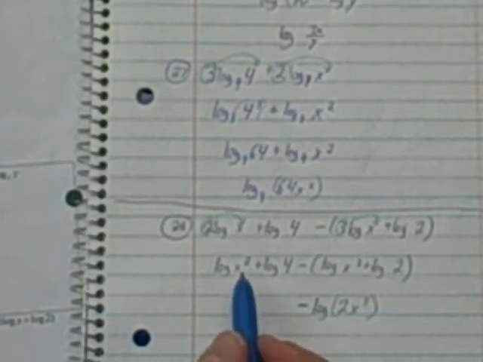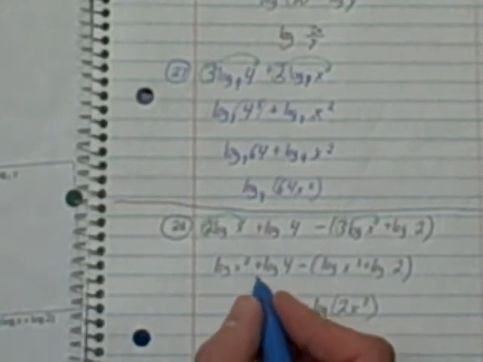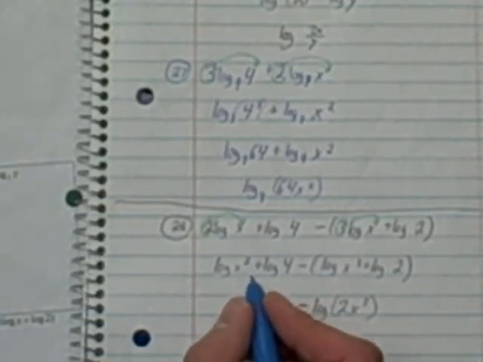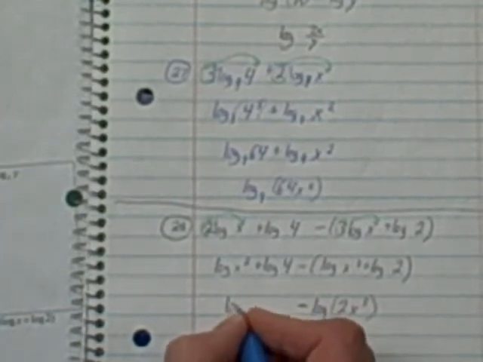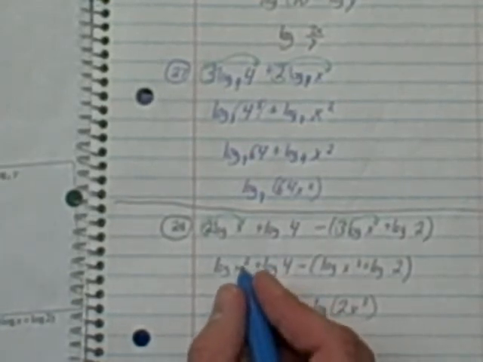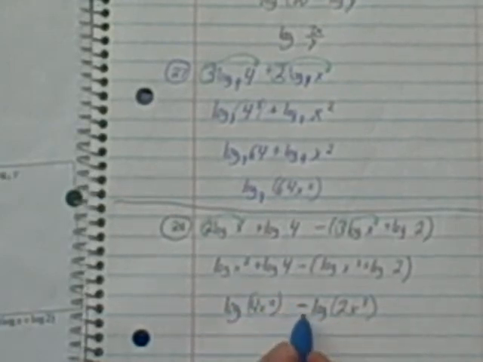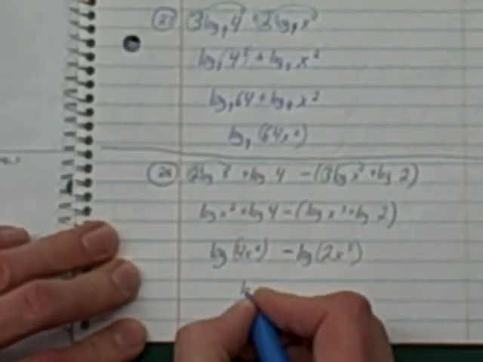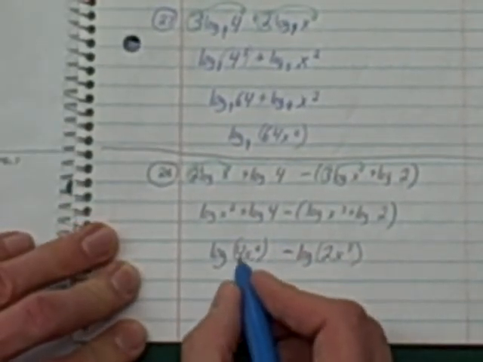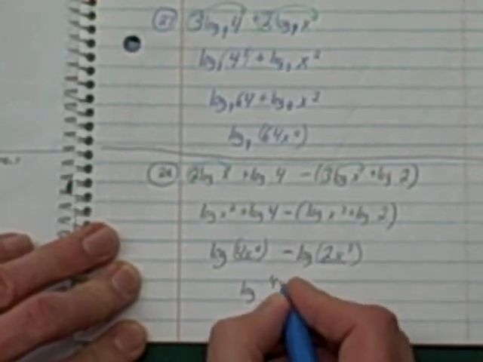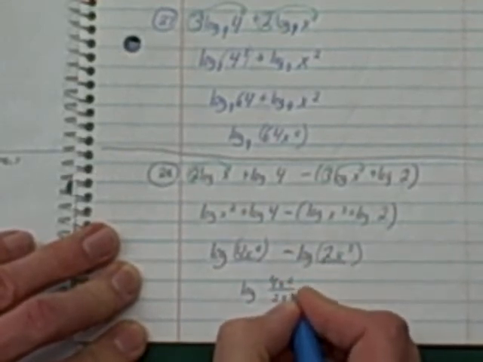To reduce the number of steps necessary, in a minute I'm going to have to put those together anyway. So I may as well go ahead and do it now. Even though there are not parentheses around them, it's going to have to happen in a minute, so let's do it now. Log, adding means multiplication, so x squared times 4, that's 4x squared. We will now divide. This one's going to get a little bit crazy in just a second, but it's not that bad. We have log of this guy divided by that guy. So 4x squared over 2x cubed.